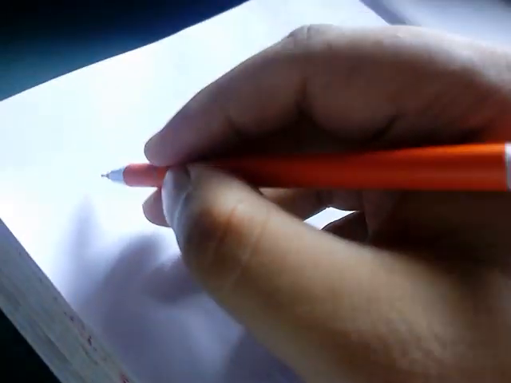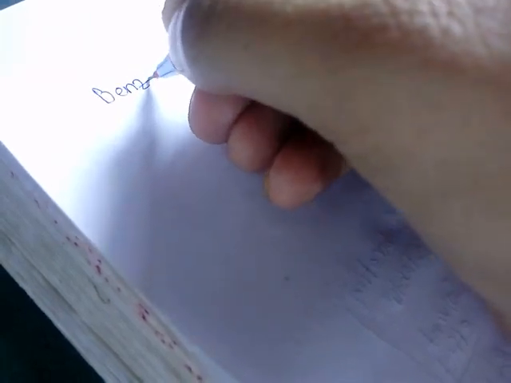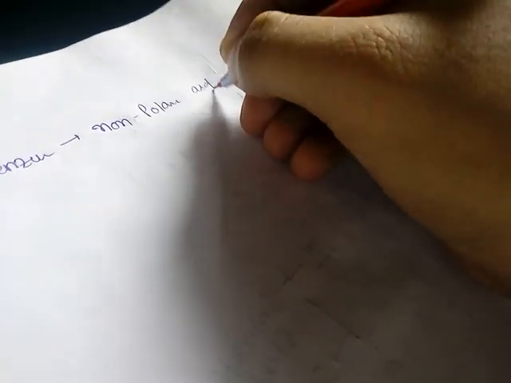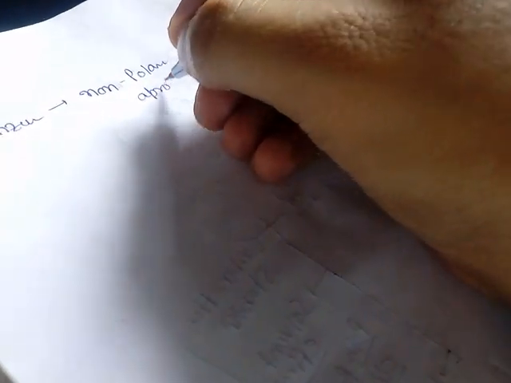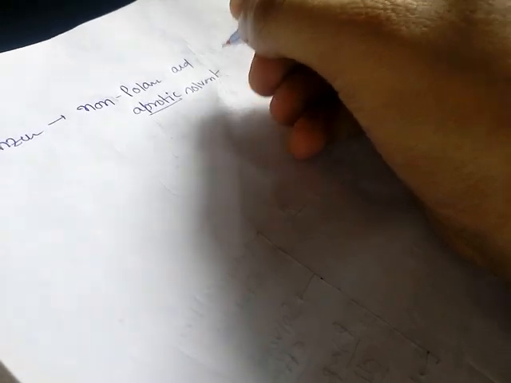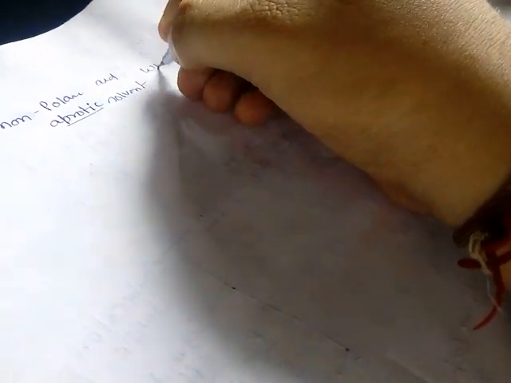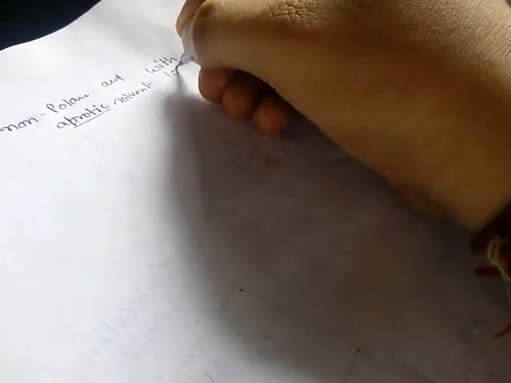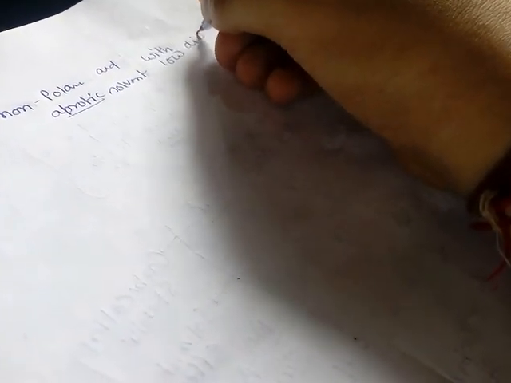Previously I have already told that benzene is a non-polar and aprotic solvent with low dielectric constant. Low dielectric constant.